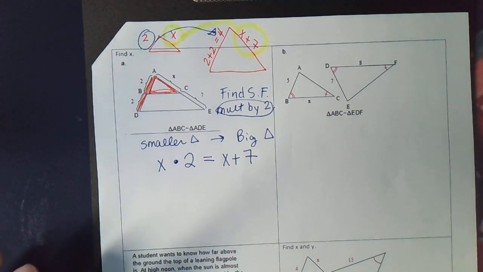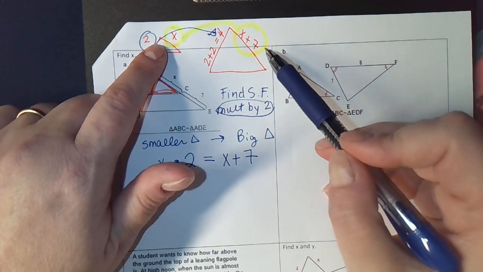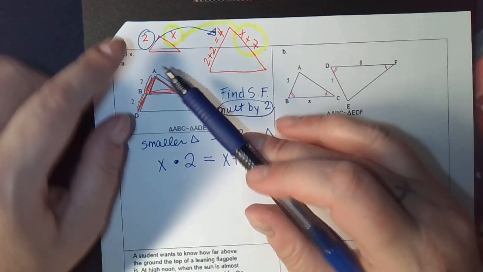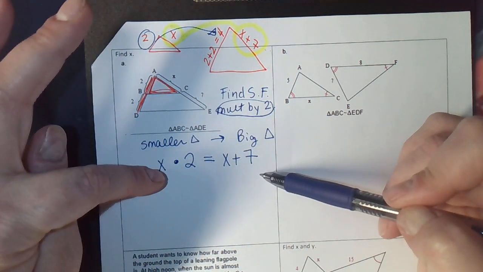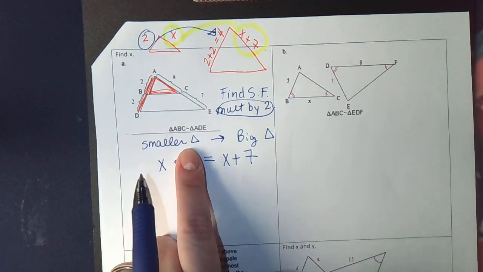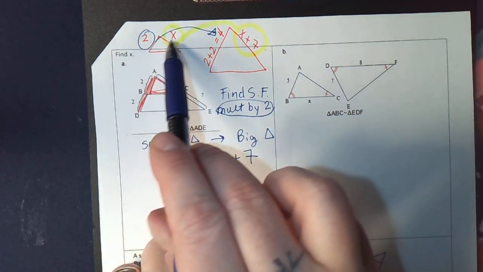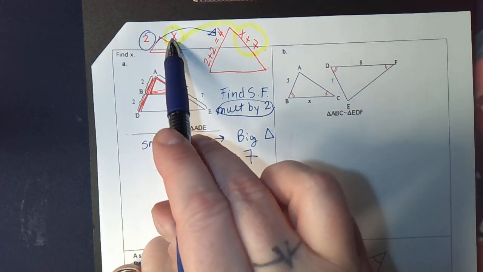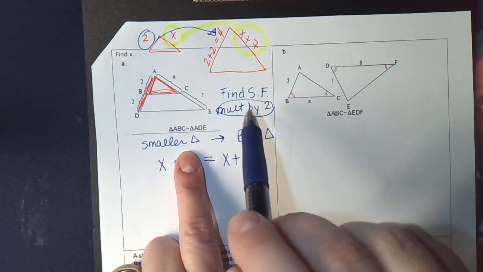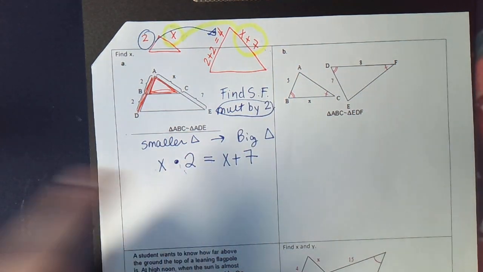Okay, you might be thinking, wait a minute, I thought the sides were not equal to each other. And that's correct, they're not. If they were equal to each other, then there wouldn't be this times 2 up in there. So to get from the left side to the right side, so from this x of the first triangle to the x plus 7 of the second triangle, you have to multiply by 2.